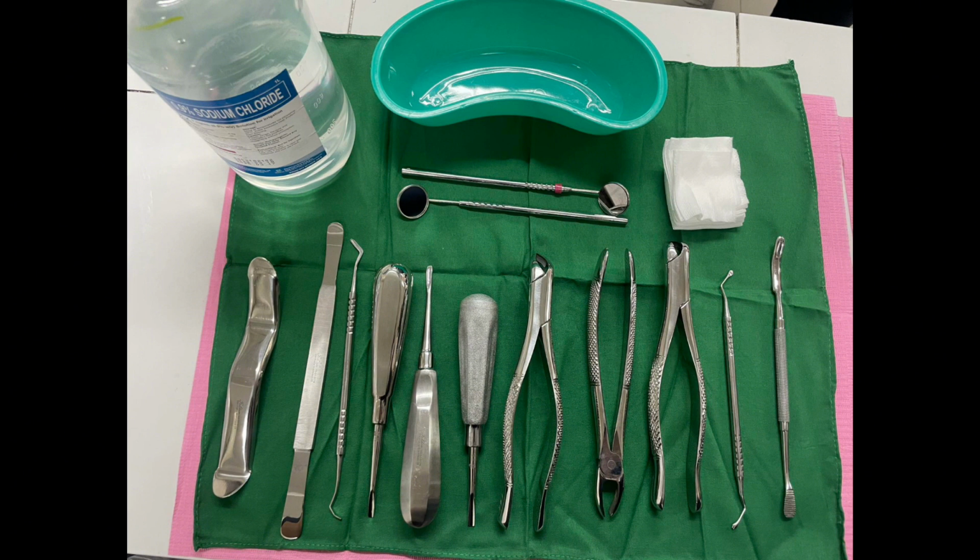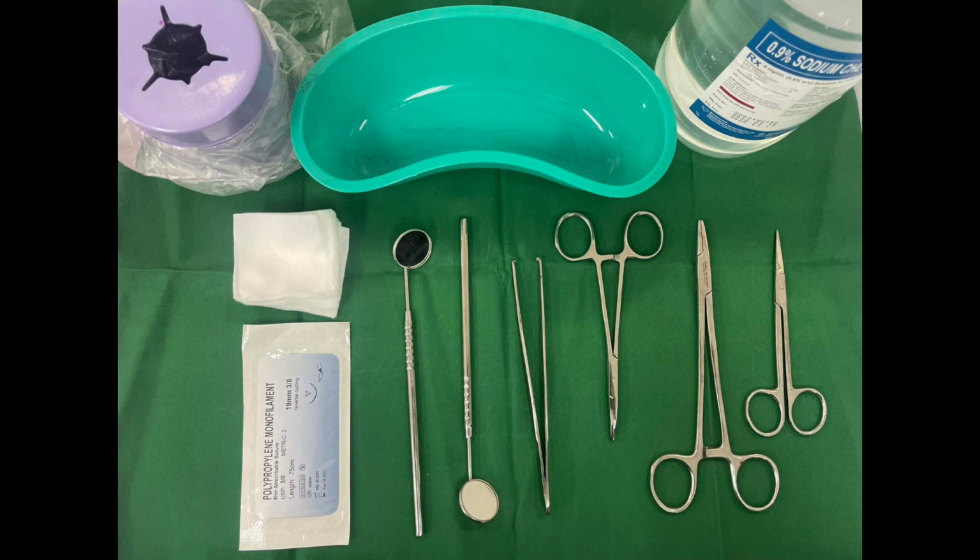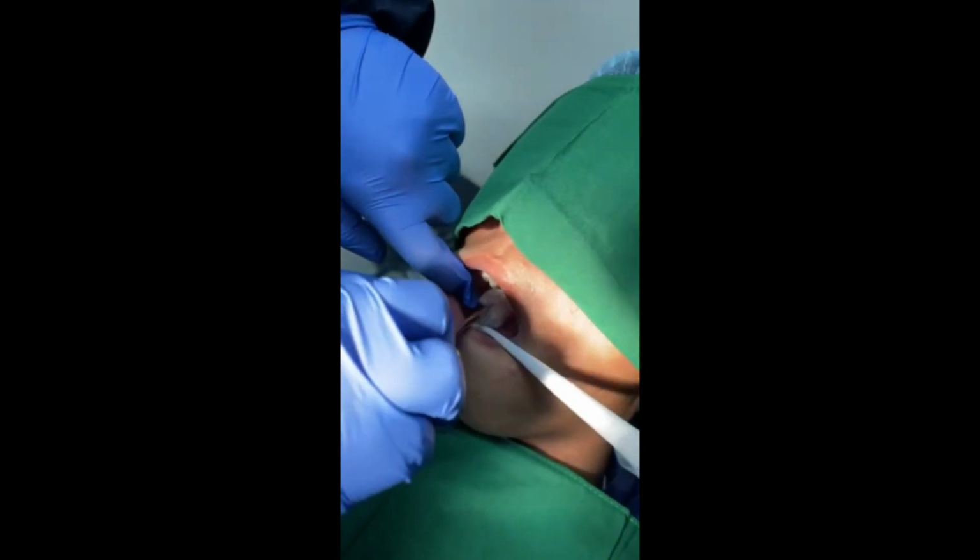Number 27 gauge short needle, number 30 gauge long needle, aspirating syringe, gauze pad, cotton tip, gum separator, elevators, forceps, curette, bone file, irrigating syringe, 0.9% saline solution, surgical suction tip, needle holder, suture silk, suture needle, and let's begin.